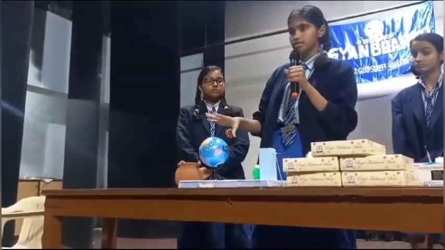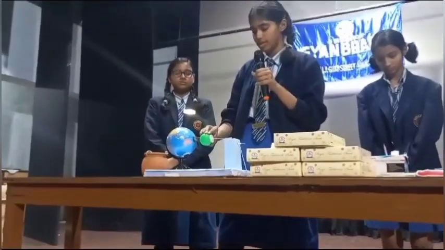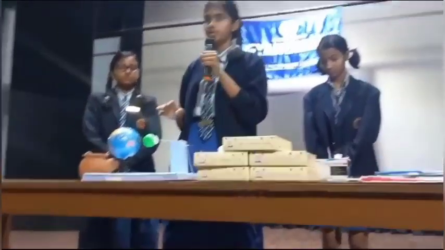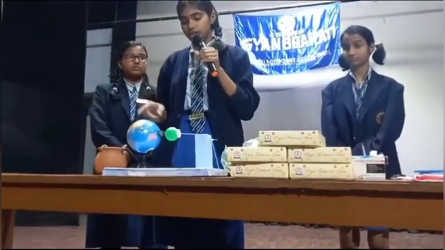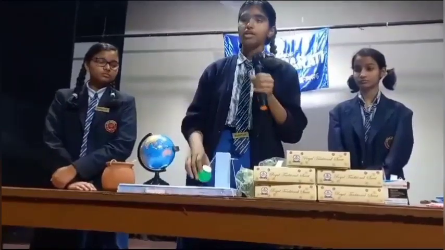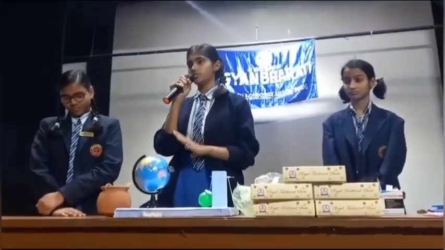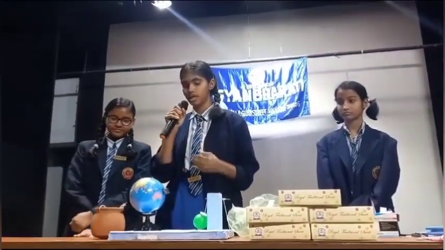As you can see, this is the earth and it attracts another object towards it. It is getting attracted very easily. The earth attracts another object towards it along a straight line.